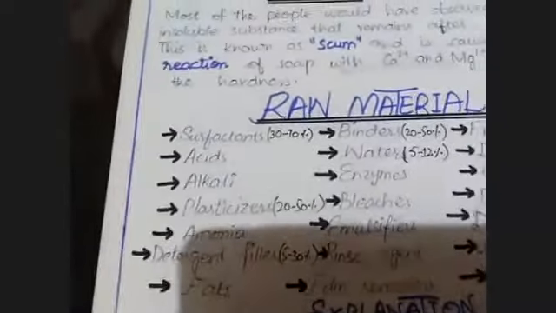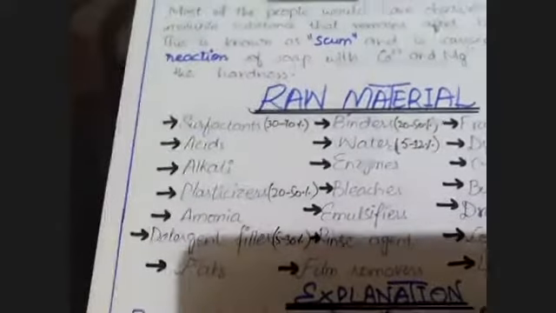Now, I'm going to explain the raw materials and why we are using such raw materials in the formation of this detergent. As we know, every ingredient imparts different properties and functioning. We use different kinds of raw material to obtain our desired product.